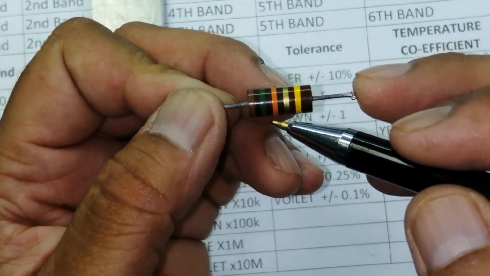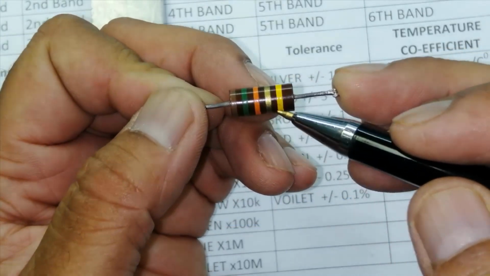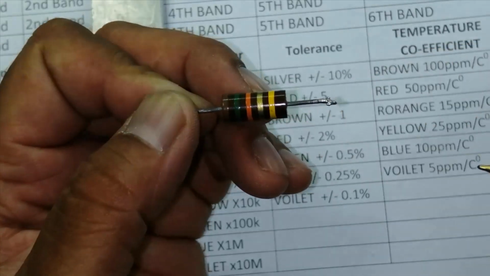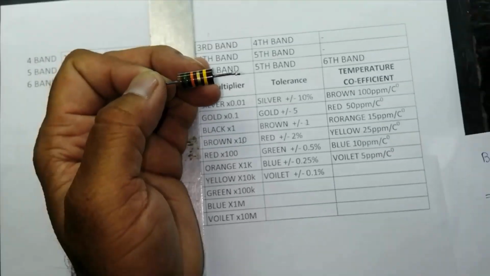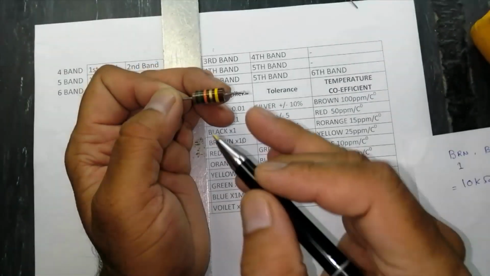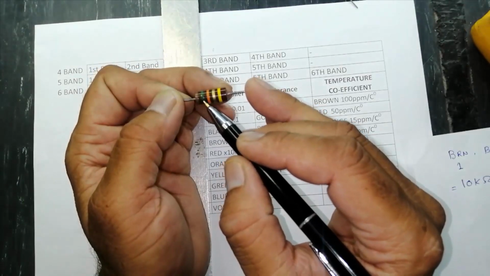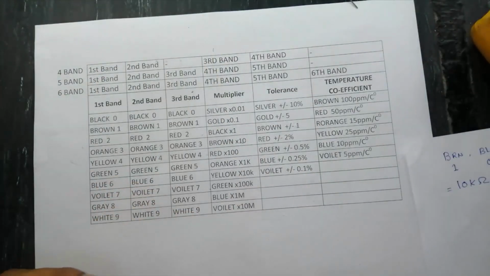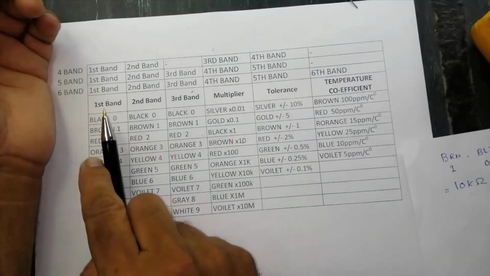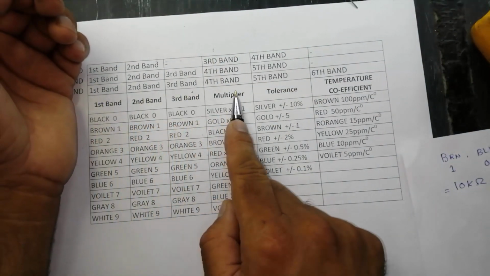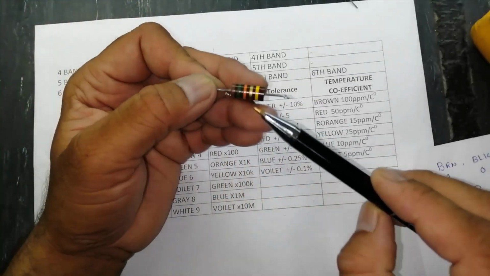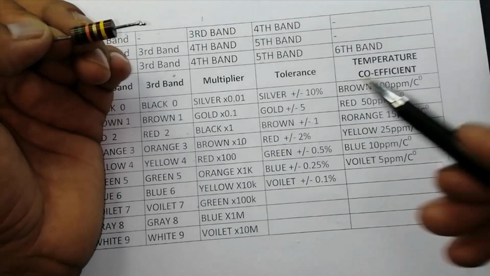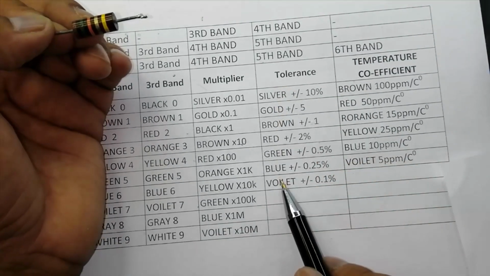There should be a question: here are 5 bands, so why am I saying it is a 4 band? The answer is the fifth band. 1, 2, 3, 4, fifth. Now if I remove this scale: first band, second band, third band, fourth band, fifth band. The fifth band here is yellow. We don't have the yellow color in tolerance.